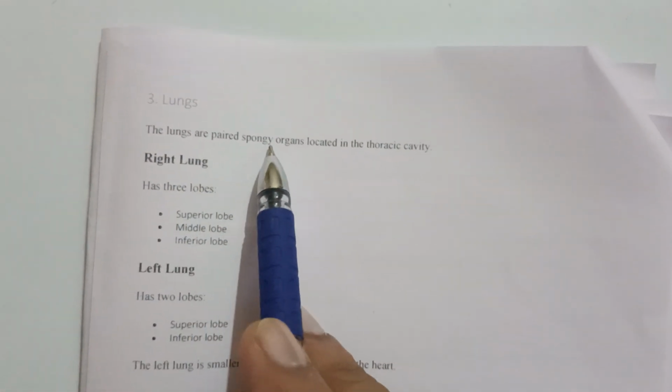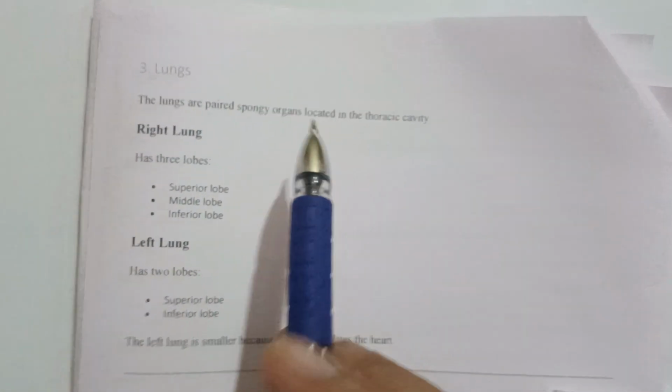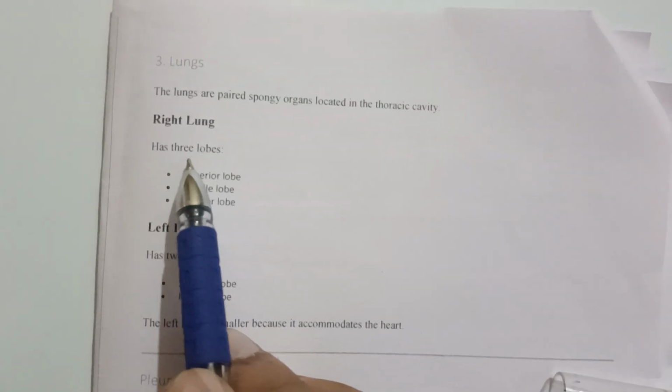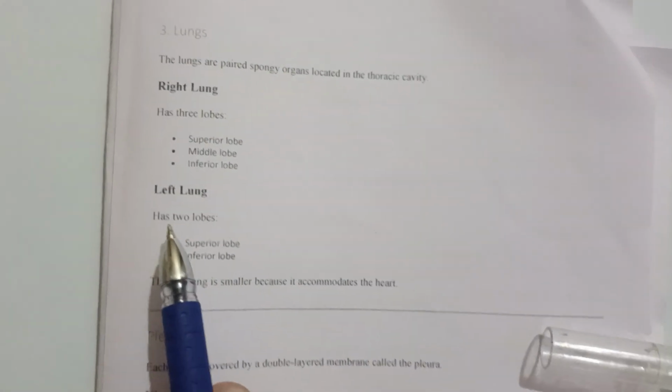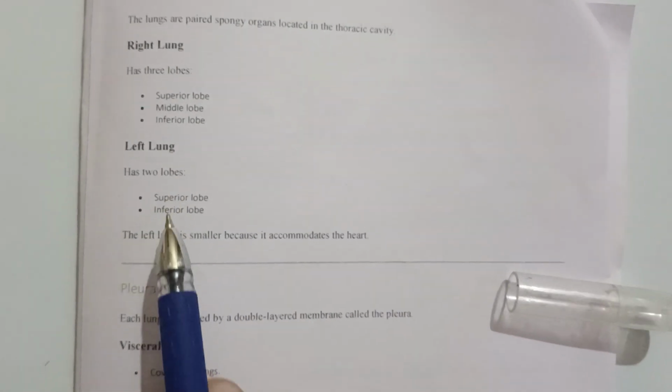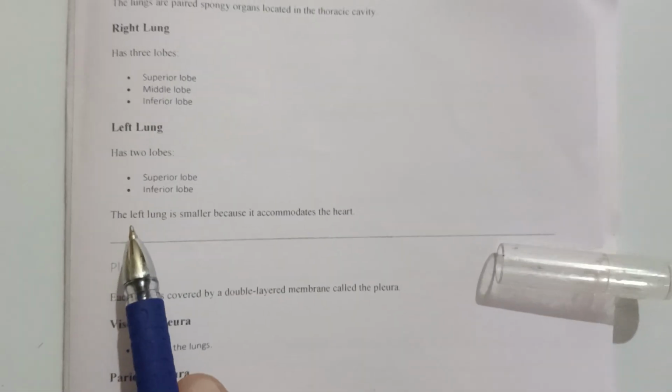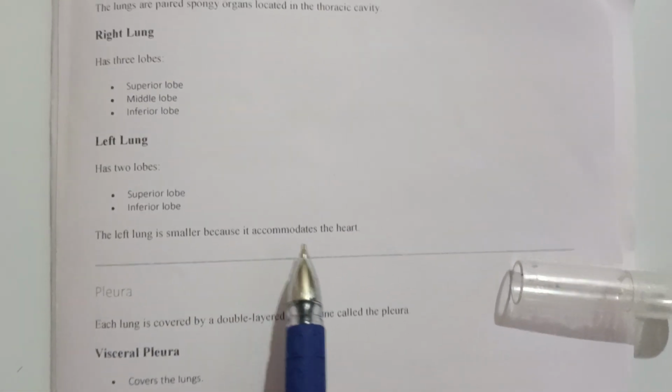Lungs are paired spongy organs located in the thoracic cavity. Right lung has three lobes: superior lobe, middle lobe, inferior lobe. Left lung has two lobes: superior lobe, inferior lobe. The left lung is smaller because it accommodates the heart.